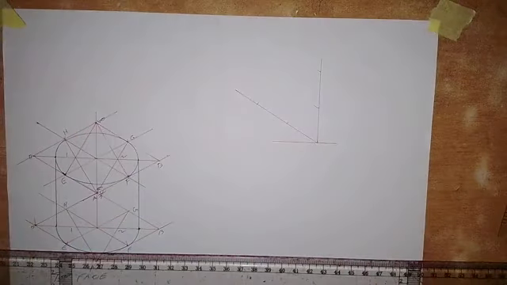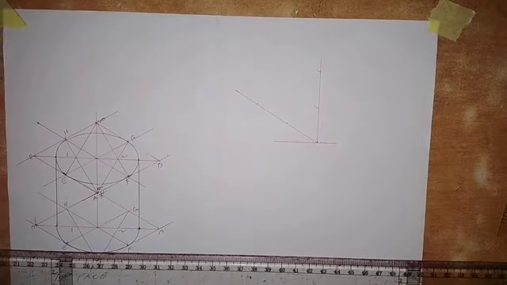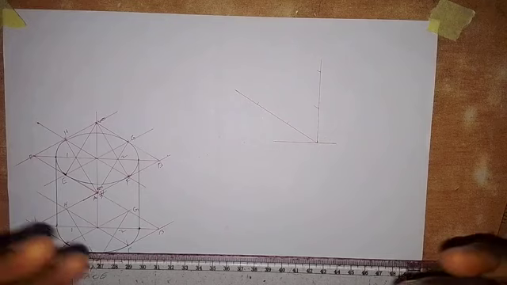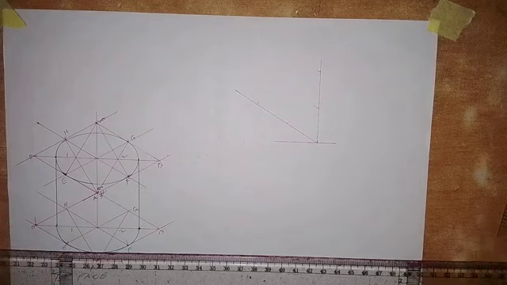So why are we taking 50? Because the diameter of the circular base of the cylinder is 50 millimeters, so we have to construct a square of length 50 millimeters. Whenever you have to construct an isometric circle on an isometric object, you have to make the length of the square equal to the diameter of the circle.